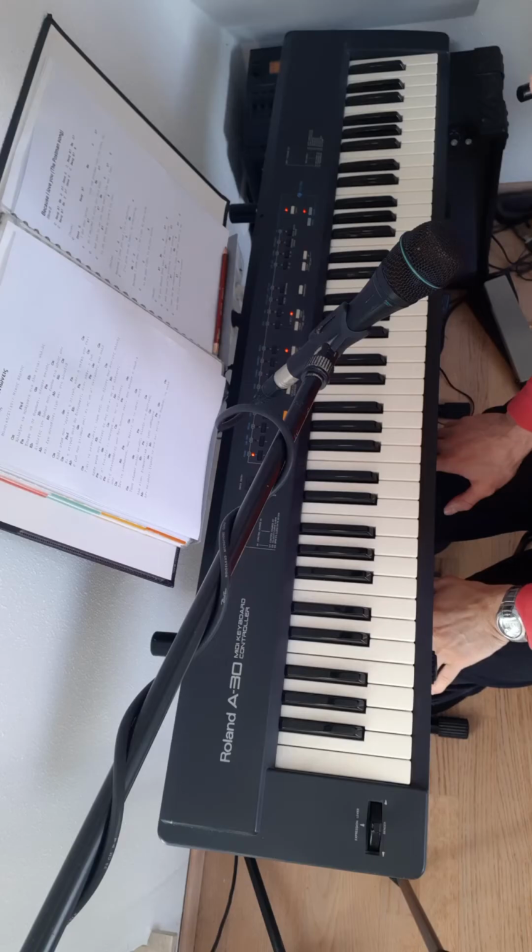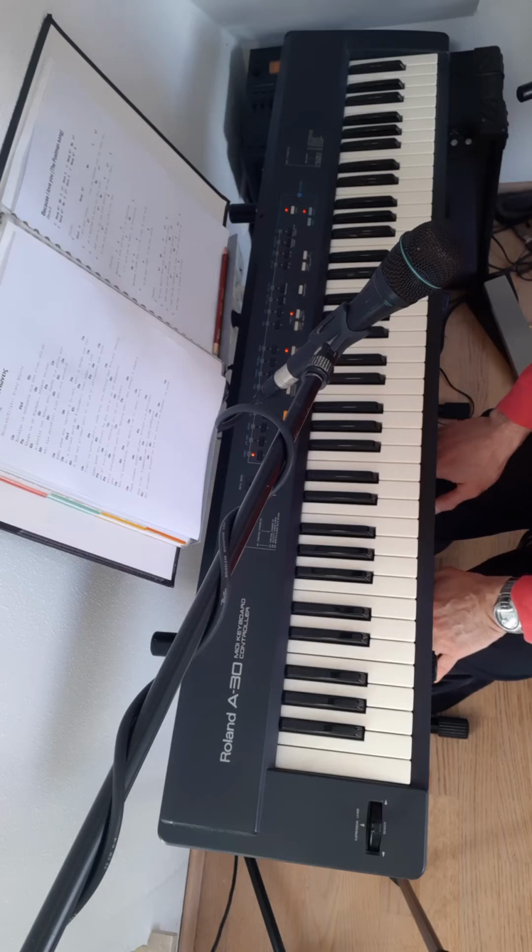Now I will play the chords of the verse how I would play it, but you will notice that at the end I play something different than the accompaniment pattern that I have shown, but that is very easy to see.